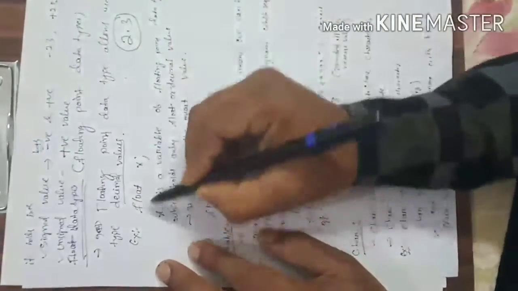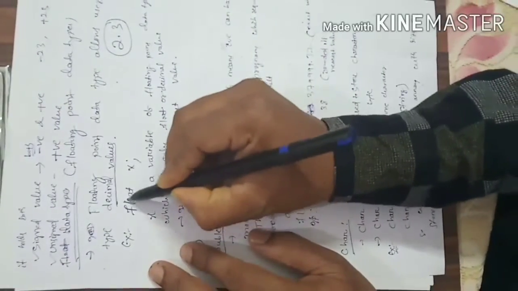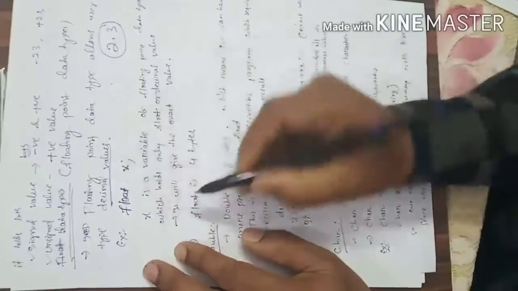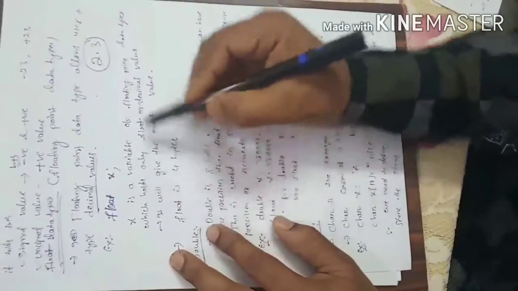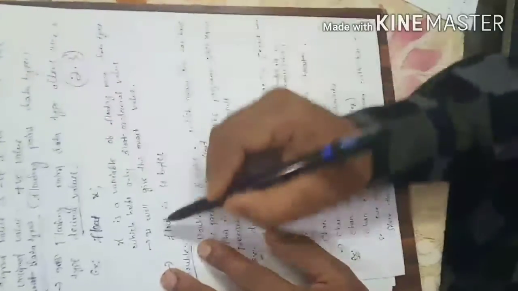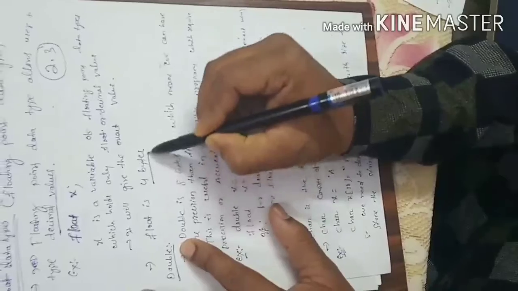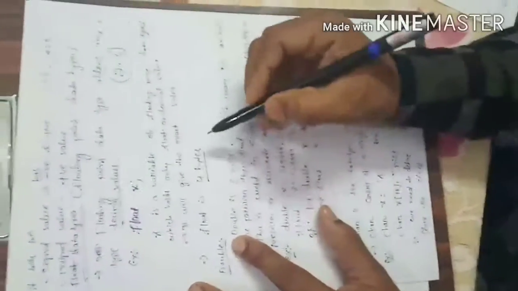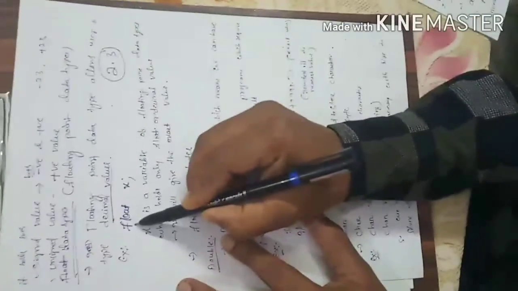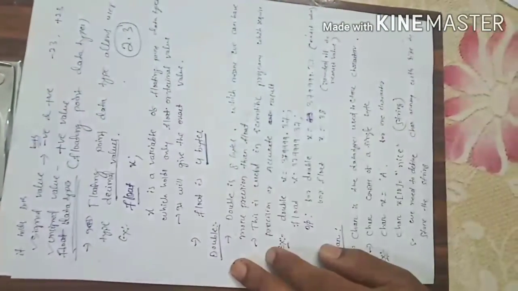Example, for floating point we have to use float data type. Suppose I have defined float x. So here x is a variable of floating point data type which can hold the value up to 4 bytes. That means it can keep the data up to 4 bytes because the memory size of float data type is 4 bytes.